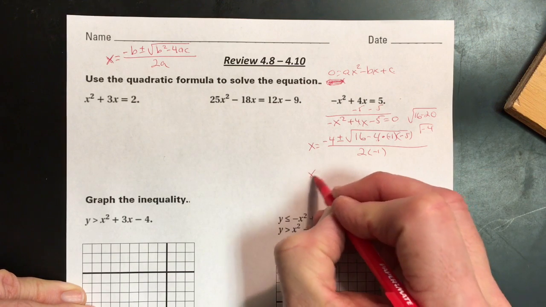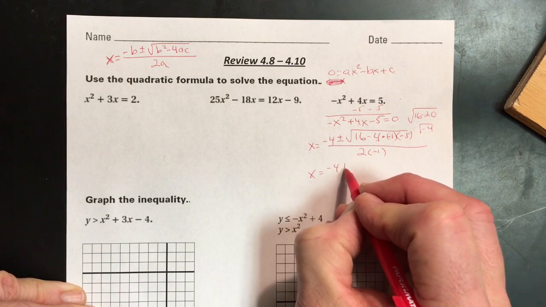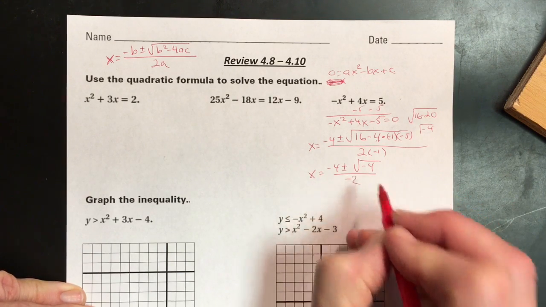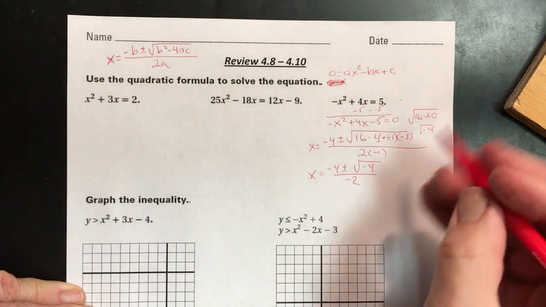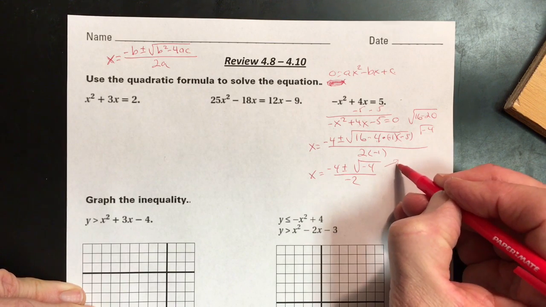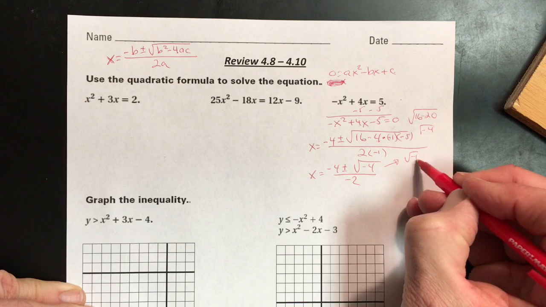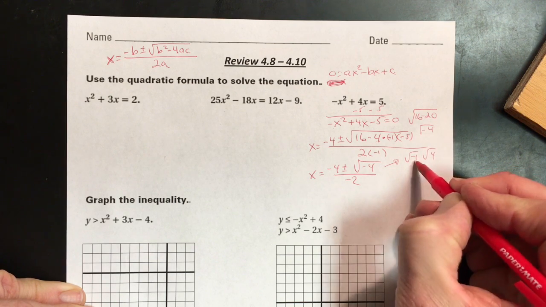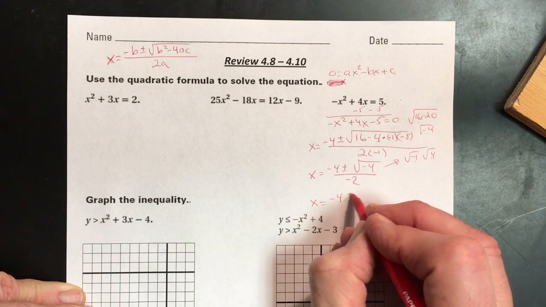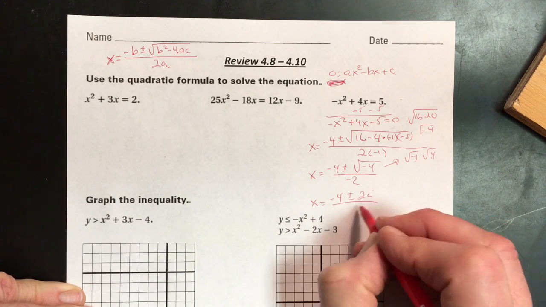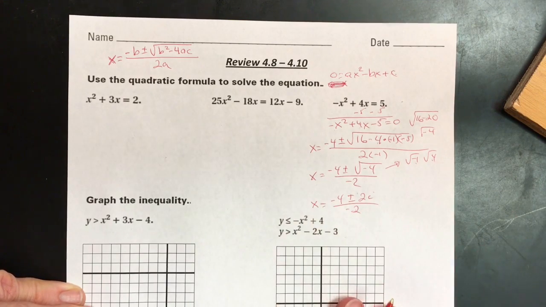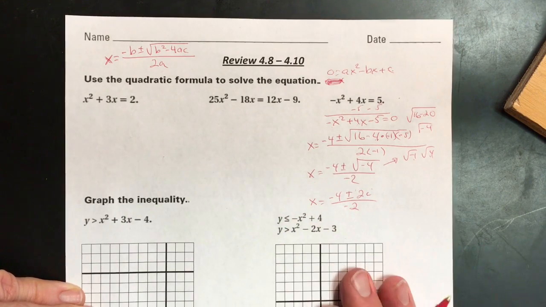So I will have x equals negative 4 plus or minus the square root of negative 4, divided by negative 2. And this can become, getting rid of the negative, the square root of negative 1 times the square root of 4, that becomes an i, and that becomes a 2. So we have x equals negative 4 plus or minus 2i over negative 2. And you can simplify by dividing all those by 2, or actually by negative 2. I won't show that to you.